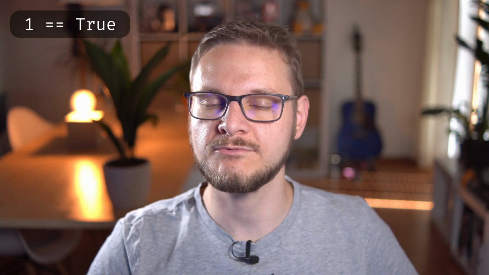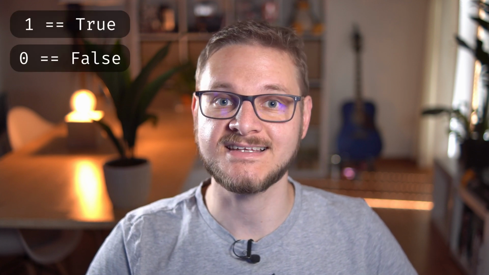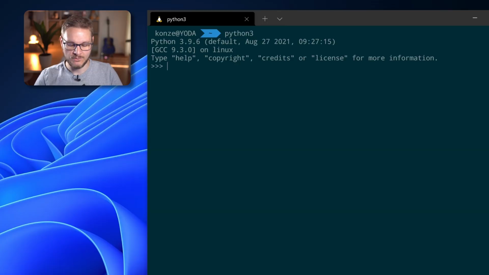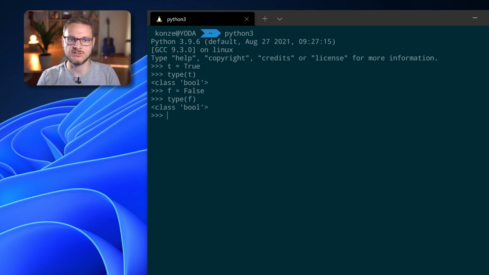Implicit casts also work with booleans, as booleans are usually stored in a computer as ones and zeros, while 1 represents true and 0 represents false. So we're going to create a variable t, which holds the value true, and when we check the type of t, we can see that it is bool. Then we are going to define a variable f, which we are going to assign false to. You can also see the type of f, which is also bool.